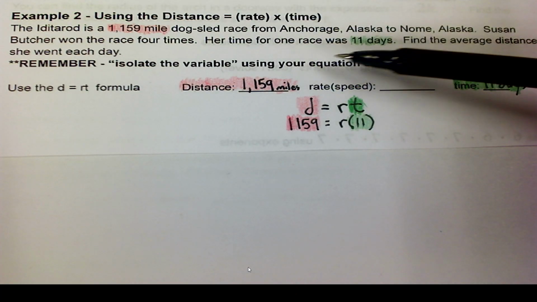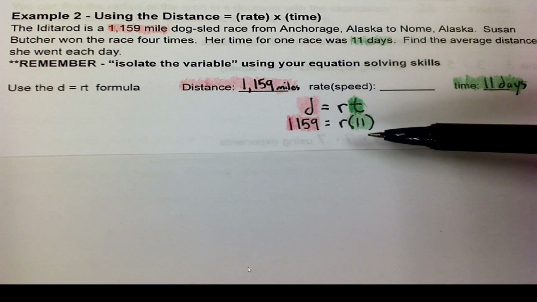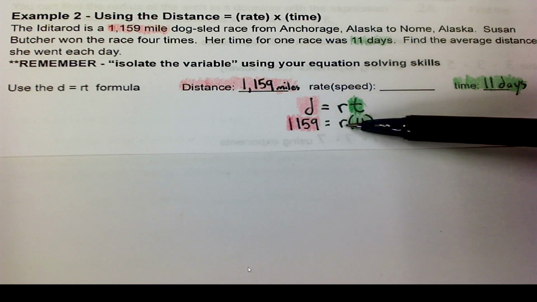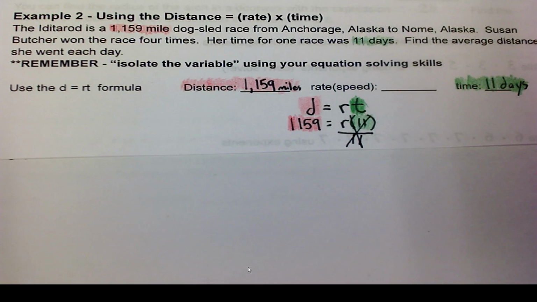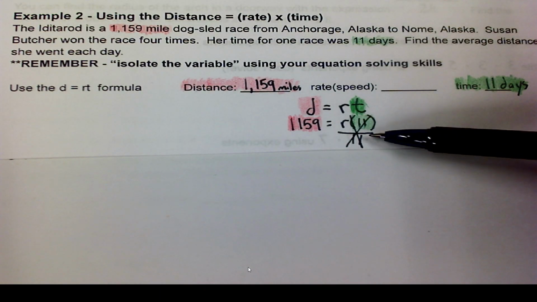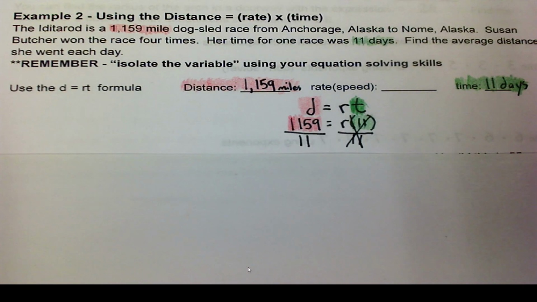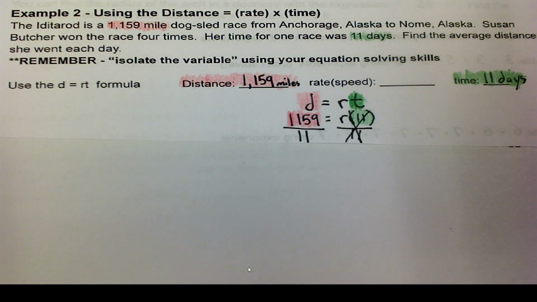And again, remember your equation solving skills. What is this 11 doing to the R? Well, it's multiplying, so that means we have to divide. But what we do to one side of the equation, we have to do the exact same thing to the other side of the equation. So let's pull out the calculator and let's see what we get. 1,159 divided by 11.